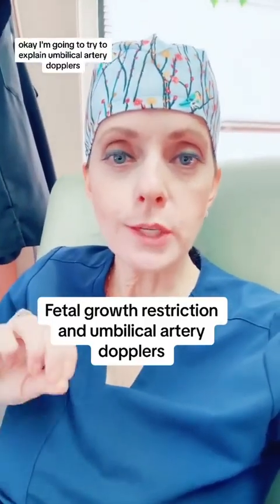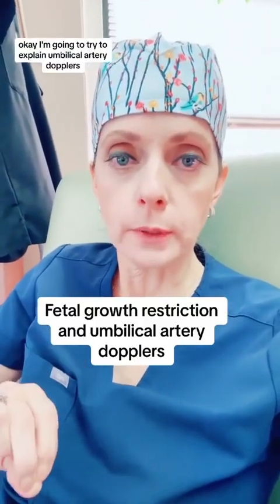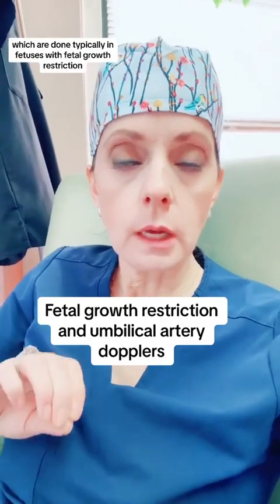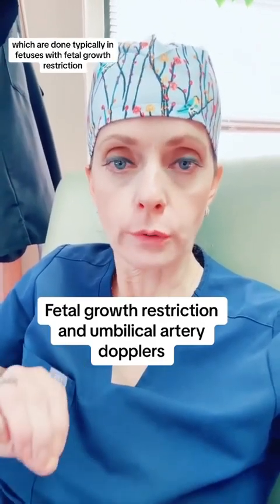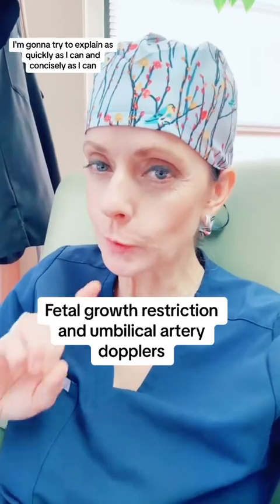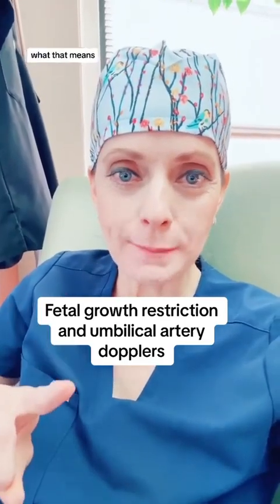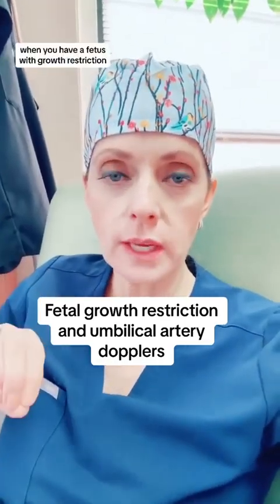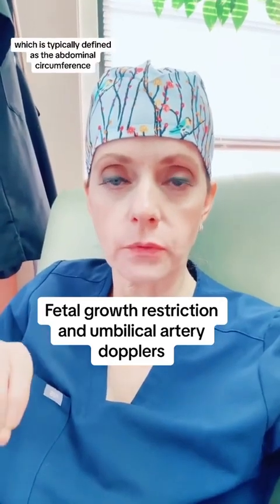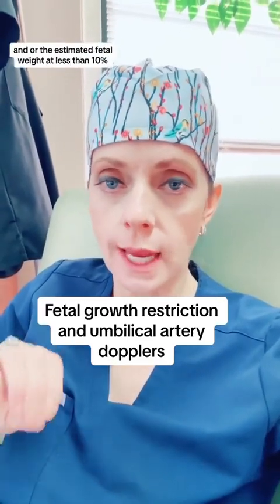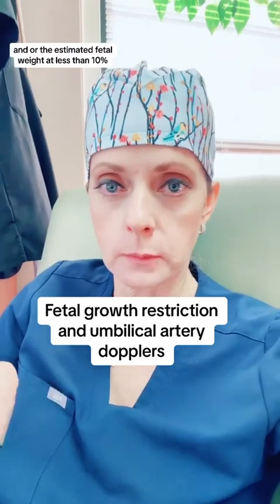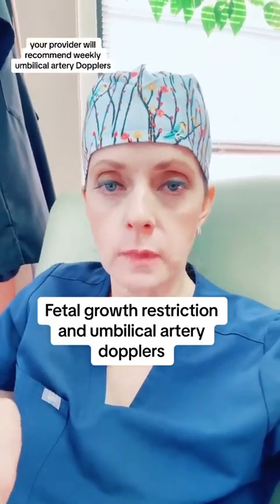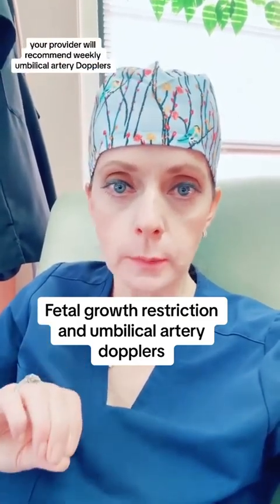Okay, I'm going to try to explain umbilical artery Dopplers, which are done typically in fetuses with fetal growth restriction. I'm going to try to explain as quickly and concisely as I can what that means. When you have a fetus with growth restriction, which is typically defined as the abdominal circumference and/or the estimated fetal weight at less than 10th percentile, your provider will recommend weekly umbilical artery Dopplers.